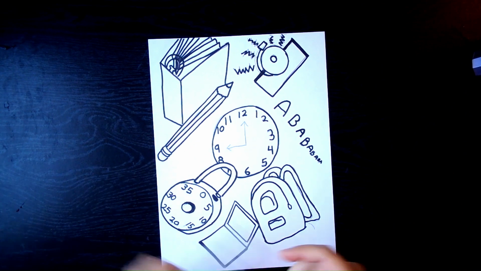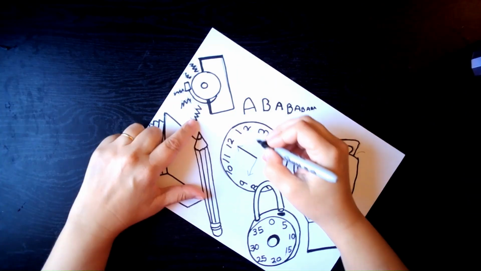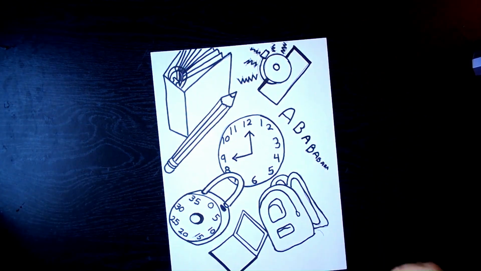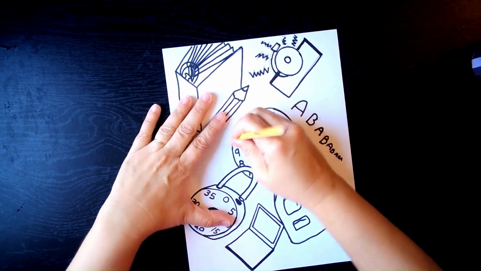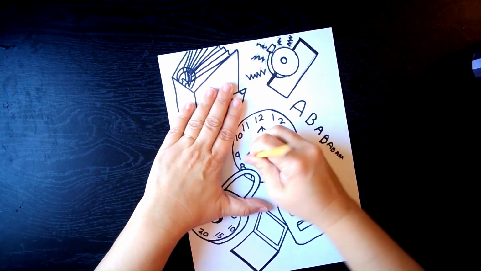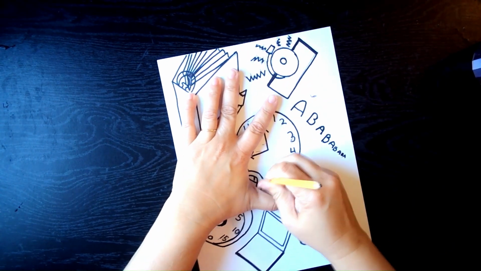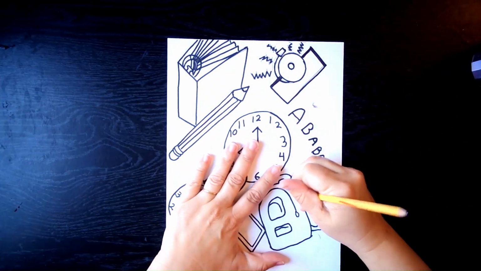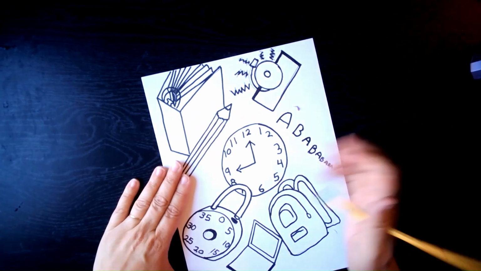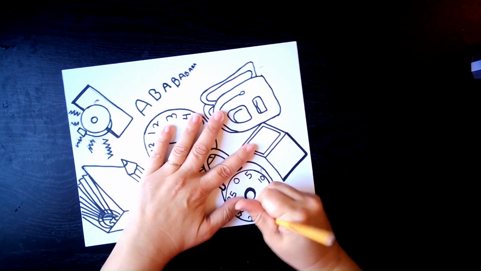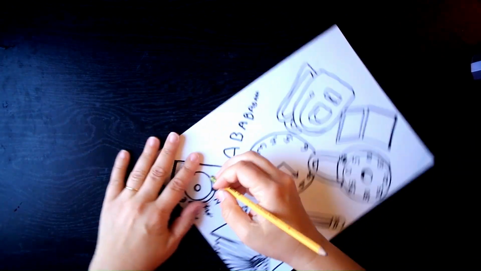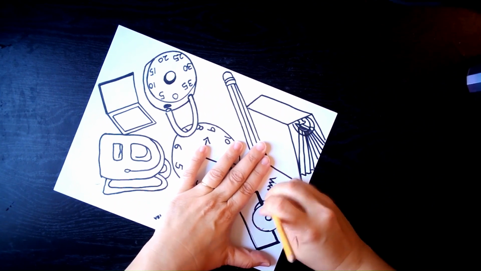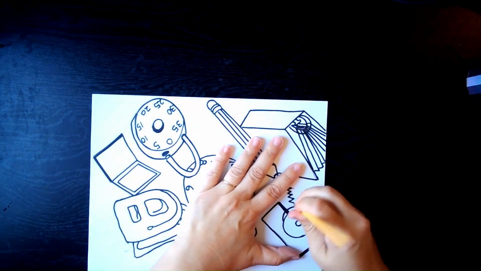Alright, so after you have finished going over everything in Sharpie, be sure you erase all of the pencil lines. You don't want those. They do show up and it just looks sloppy. So the Sharpie does a great job of making it look nice and clean and have a great contour line, a great outline. But you want to make sure that any of those pencil lines that are still showing up, you get those erased. Okay? So just take the back of your pencil or your art eraser and get that all cleaned up before you start coloring in.